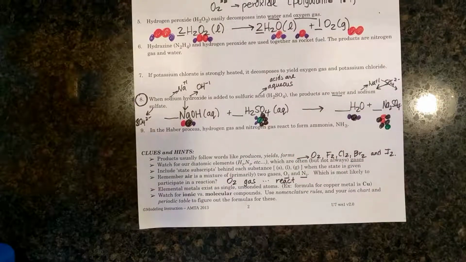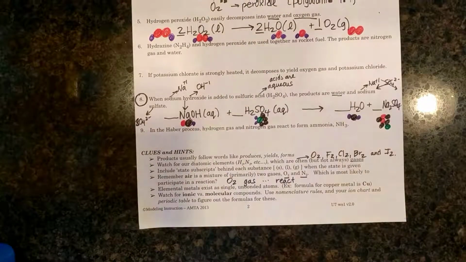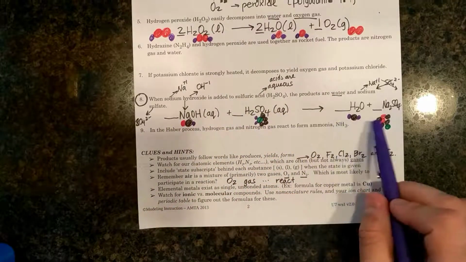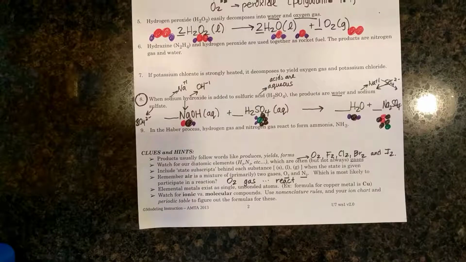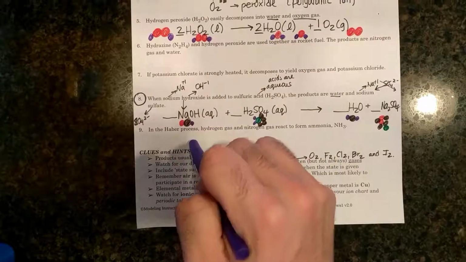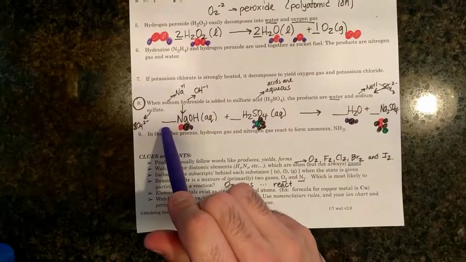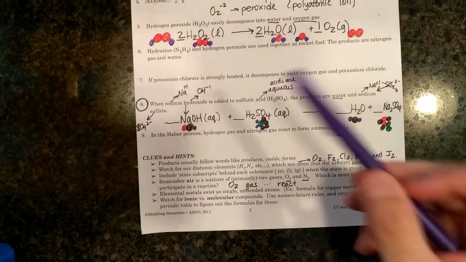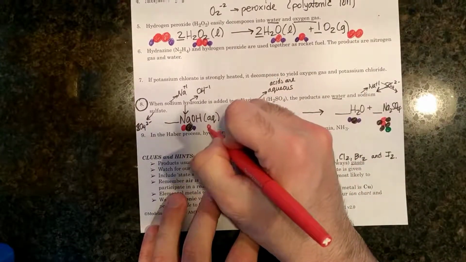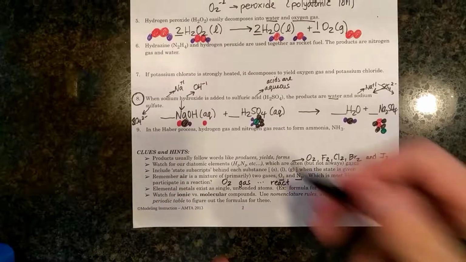Okay, so notice what I was doing, and I was kind of saying it out loud. I was trying to keep track of the atoms and what color I was using. So here's my NaOH, here's my H2SO4, I have H2O, and I have Na2SO4. Upon quick inspection, I notice that I have one Na on the left side and 2 Na's on the right side. So I'm going to add Na to the left side so I can get the same number of atoms of Na on both sides. And the way that I have to add Na is in the form of NaOH.